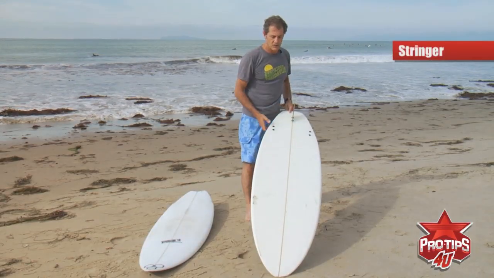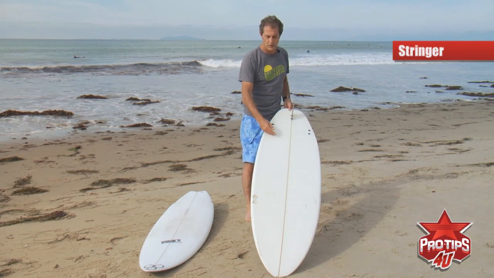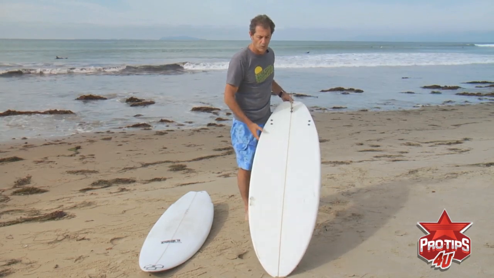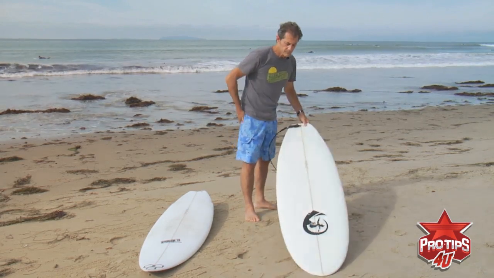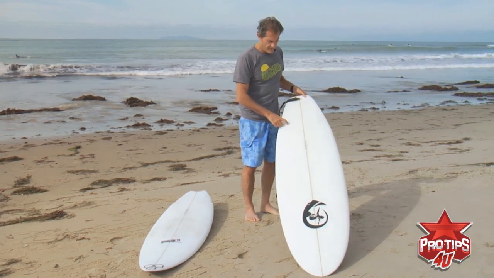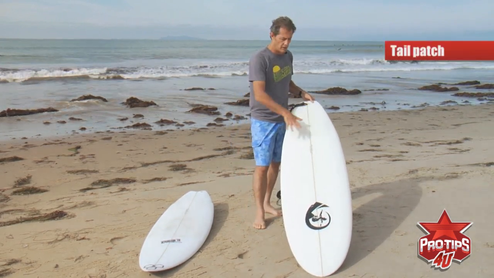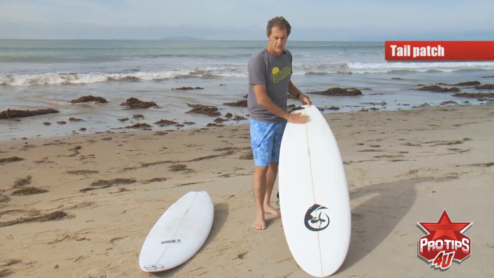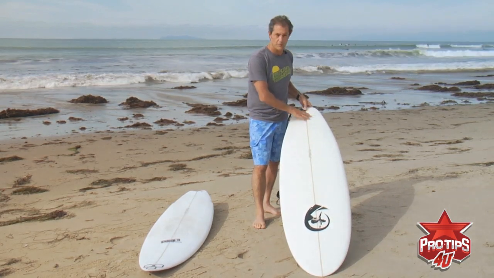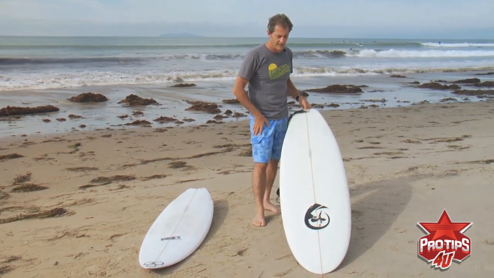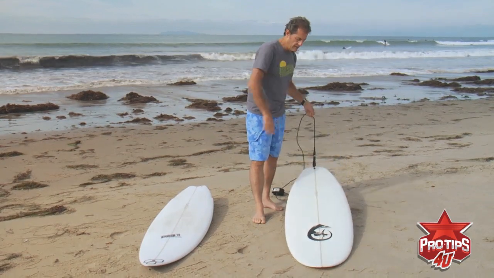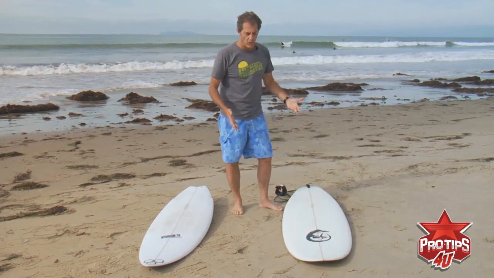That's the wood that actually strengthens the surfboard because the polyurethane foam core is rather weak. You often have a tail patch on a board. A lot of the young guys will use a tail patch for traction and it also enables them to do these high-flying aerials. So that's really it in terms of what a board's about.